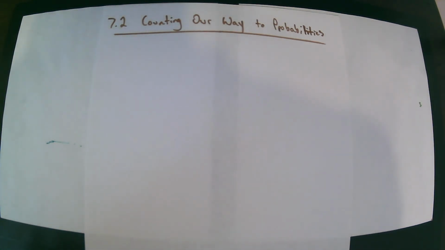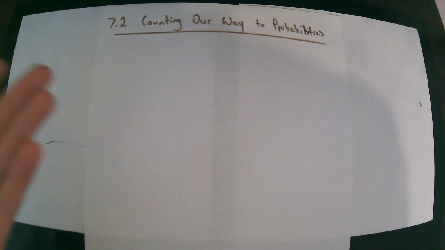So the harder part is finding out what is the size of the sample space, what is the size of the event space. And we're just going to talk about some counting techniques, literally counting techniques for finding out how big an event space or a sample space is. So we have some formulas actually coming at the end.